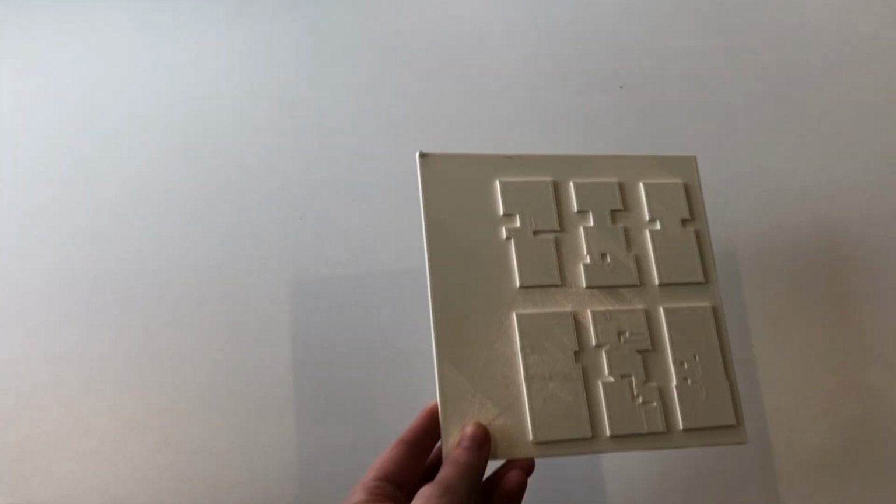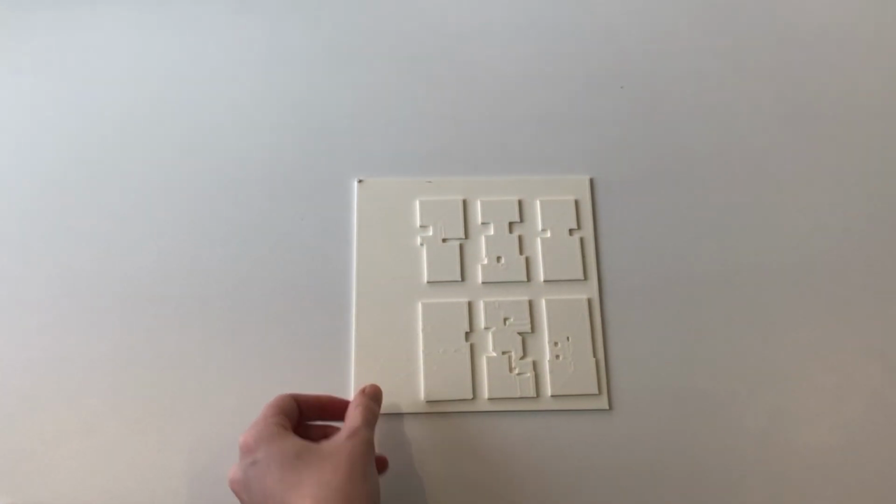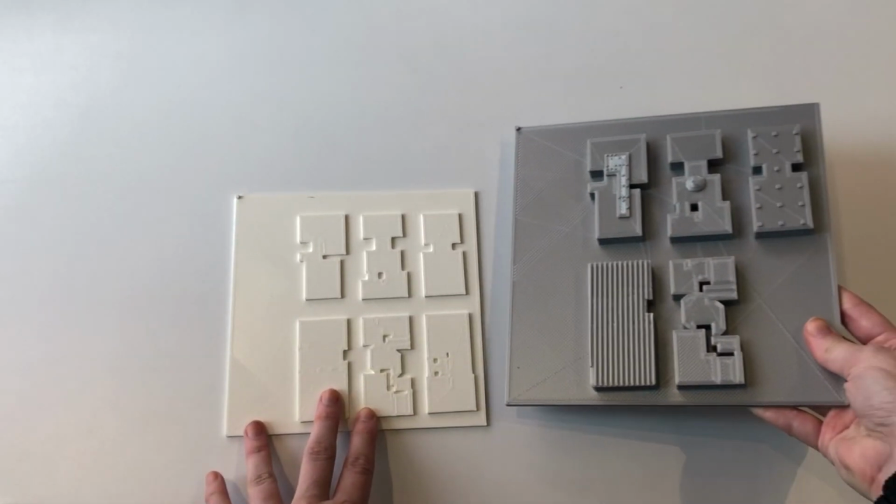Molder, a tangible design tool for accessible tactile maps. Molder is a tool that enables a designer to create and modify tactile maps. The designer starts the process by getting a draft map.